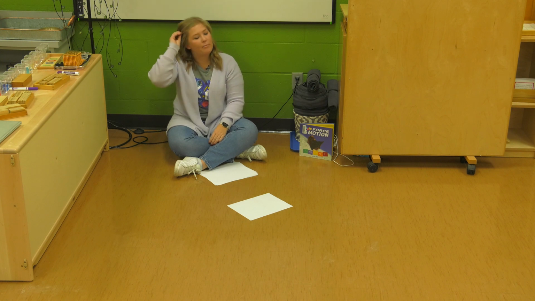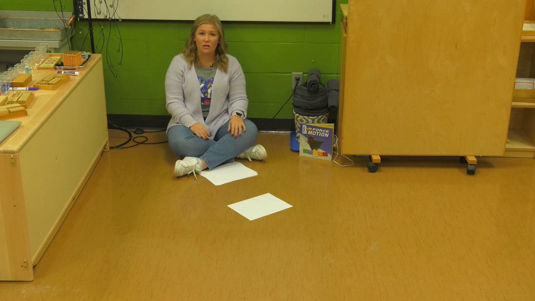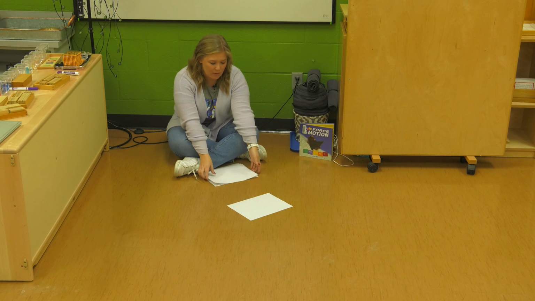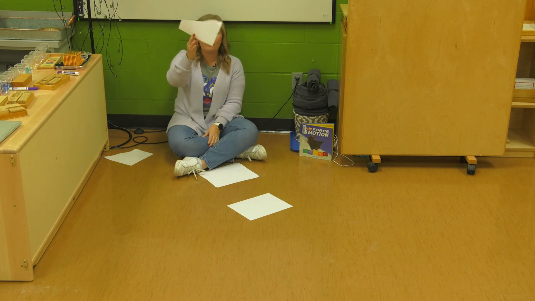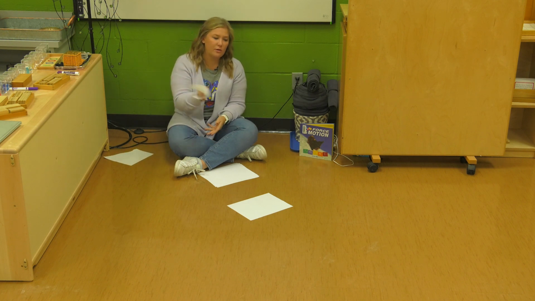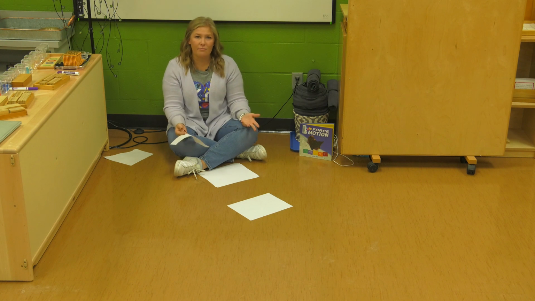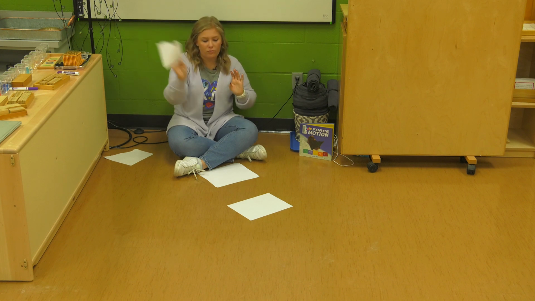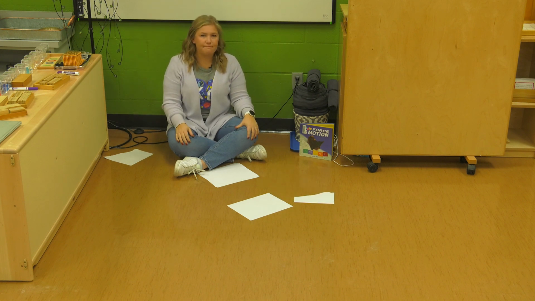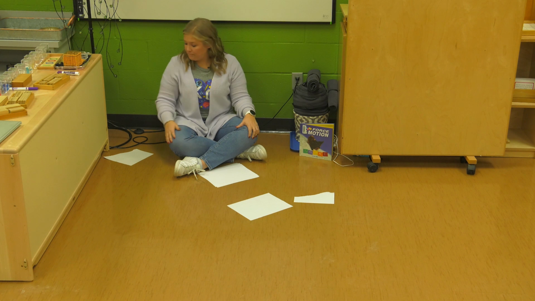What do you think happens if I make the paper smaller? I can change its shape by making it smaller. I can make my paper smaller by just tearing it in half. Do you think this smaller piece of paper is gonna move farther, about the same, or maybe even closer to me? Let's see, I'm gonna use the same amount of force to throw. That was about the same. So changing the size of it maybe didn't help.